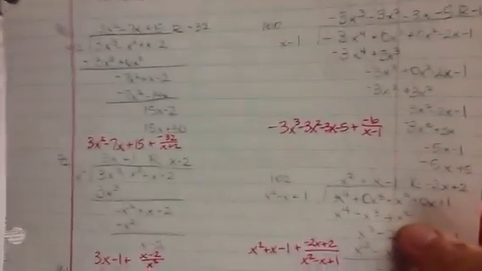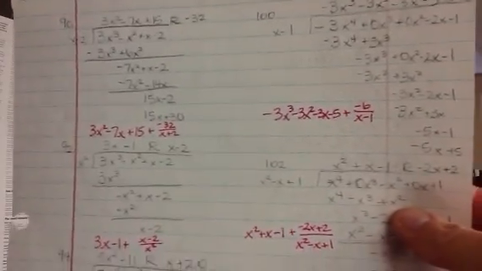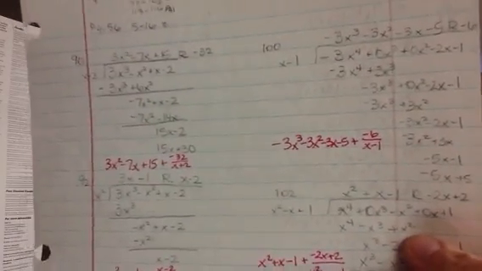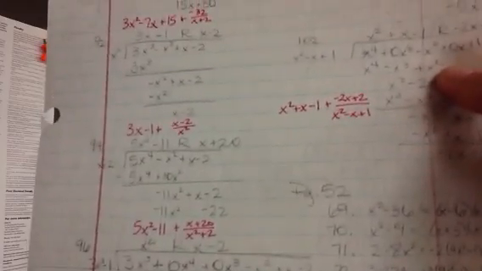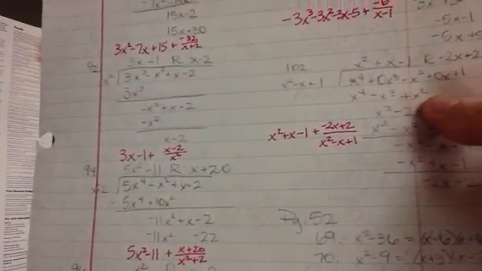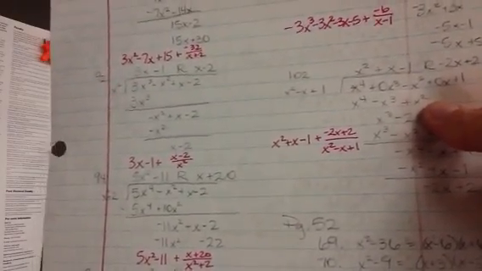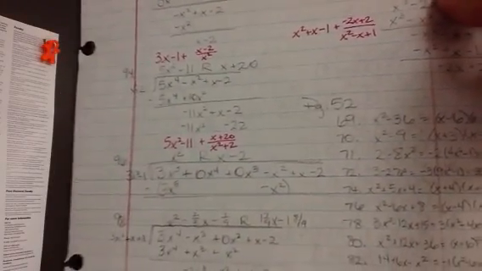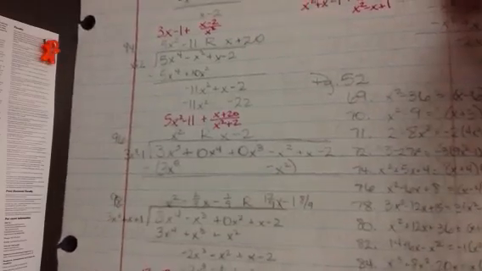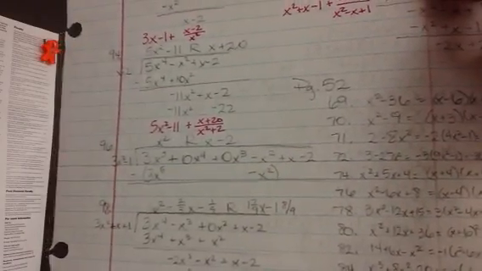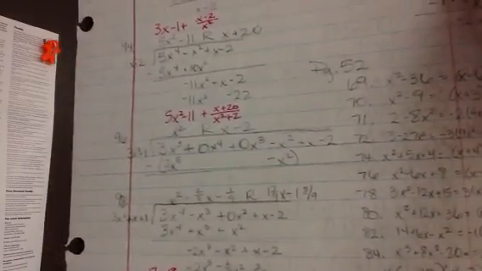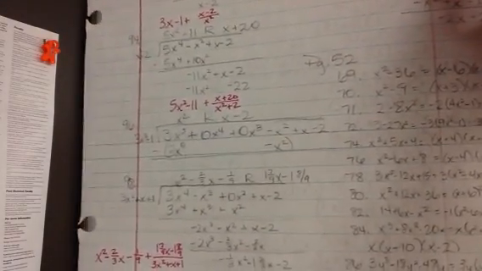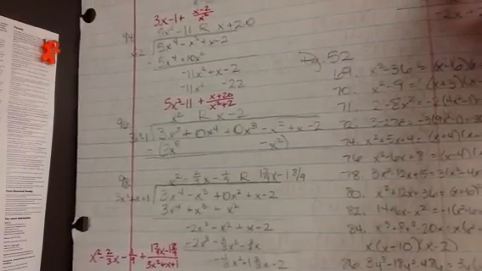All right, number 90's answer is 3x squared minus 7x plus 15 plus negative 32 over x plus 2. Number 92's answer is 3x minus 1 plus x minus 2 over x squared. 94's answer is 5x squared minus 11 plus x plus 20 over x squared plus 2. 96's answer is just x squared plus x minus 2 over 3x cubed minus 1.